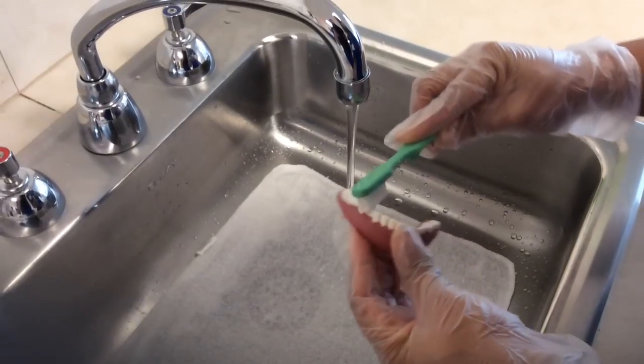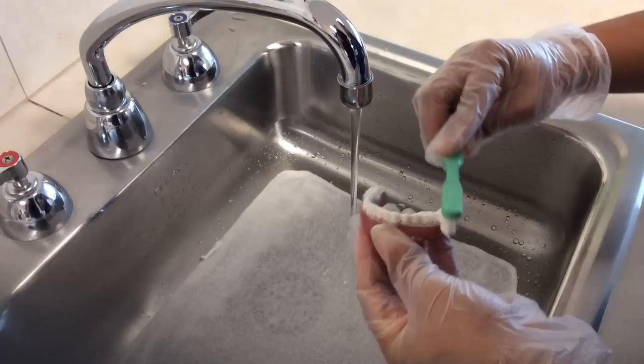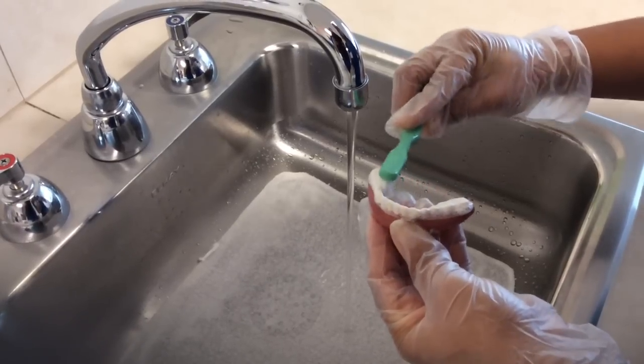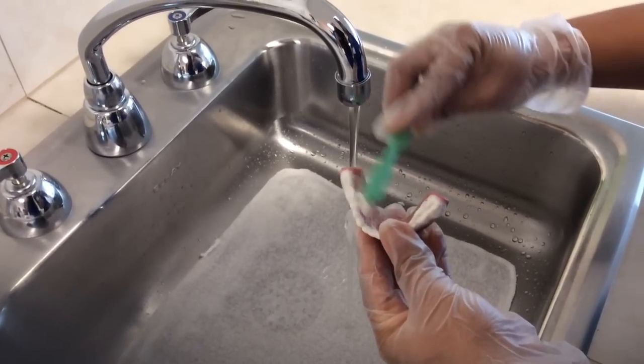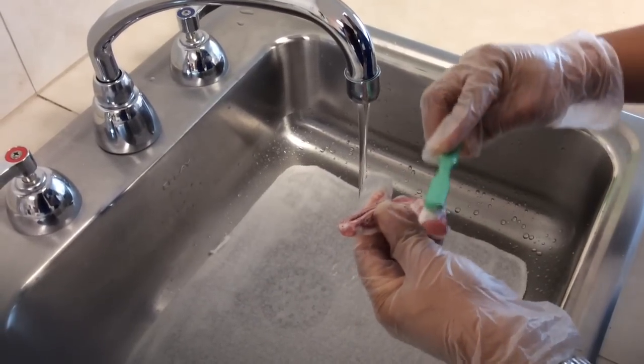Clean the inner tooth surfaces using short vertical strokes. Clean the undersurface of the denture using back and forth motions. Examine the denture while cleaning it, noting any cracks, rough ridges, or loose teeth.